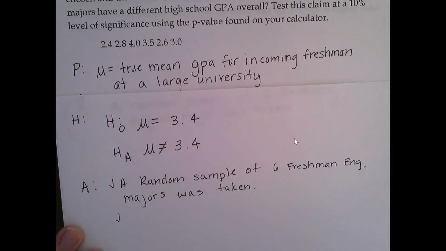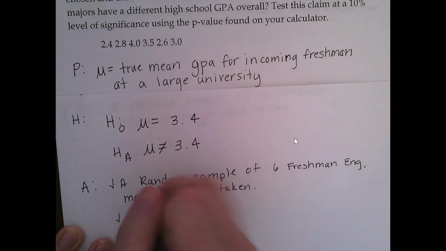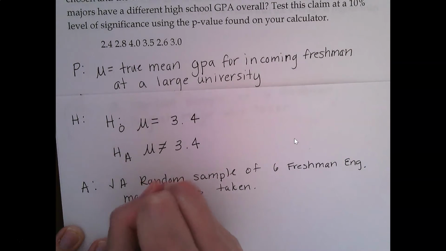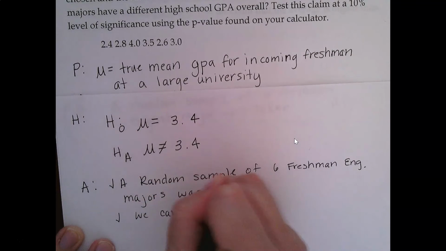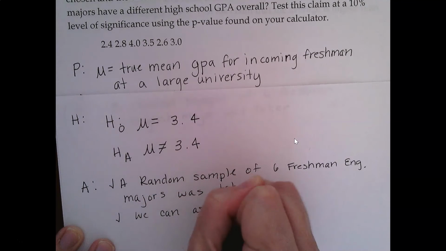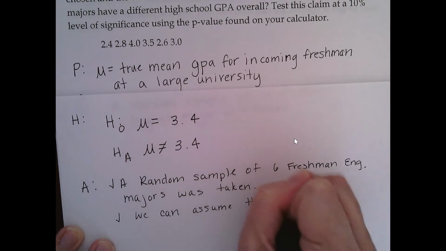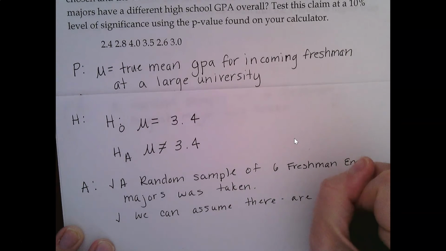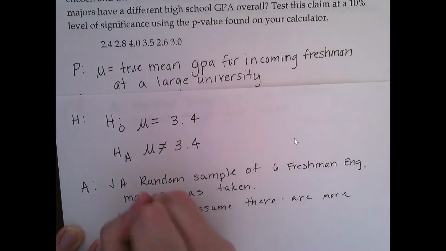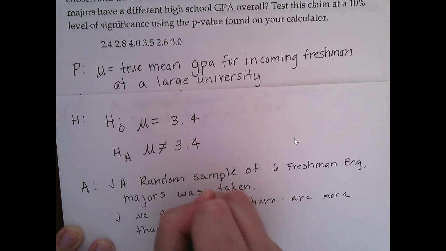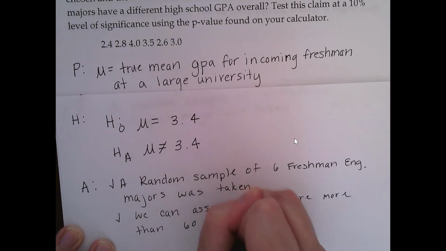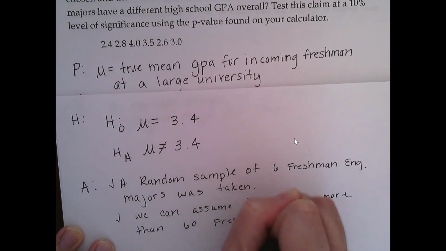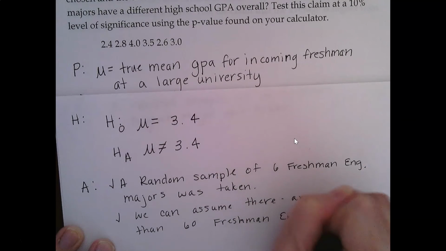So there's 6 freshmen English majors, so we're going to say we can assume there are more than 60 freshmen English majors at a large university.